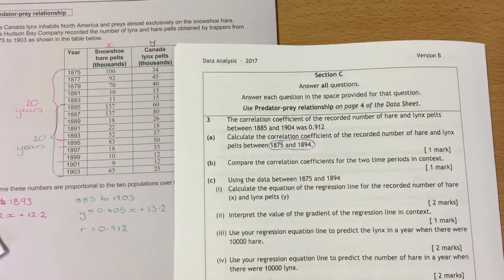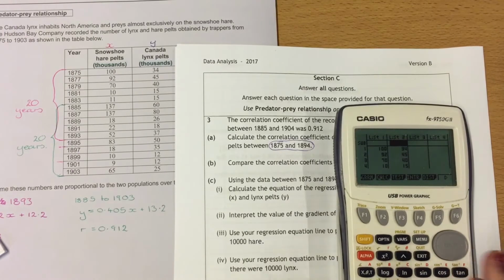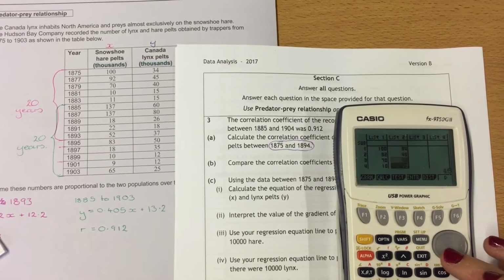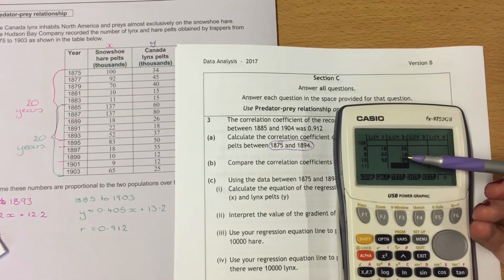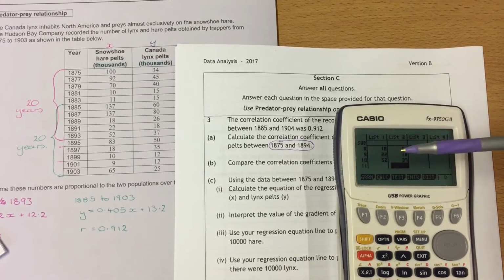What we can do is enter those into the calculator. A sensible first step once you've entered them is to double check that you have the number you're expecting. It sounds daft, but you should have 10 of both, so the columns should be the same length.